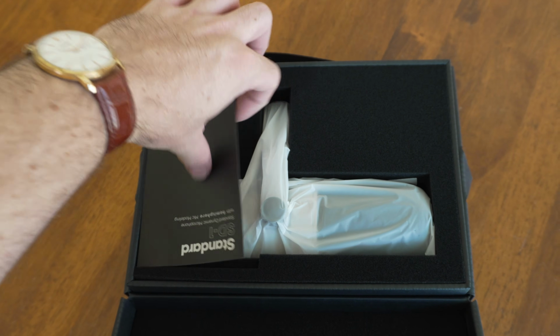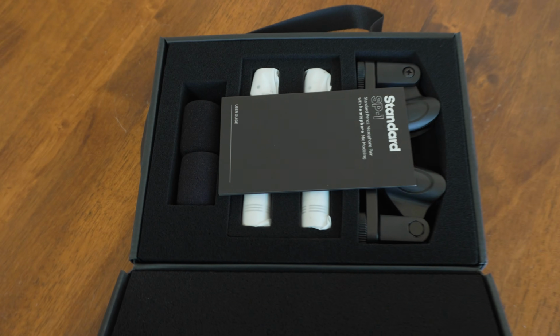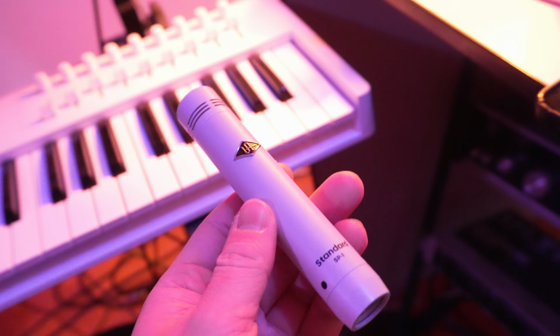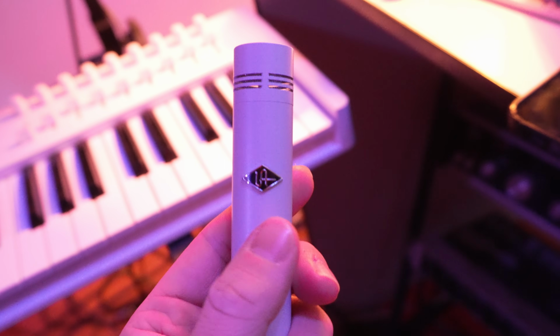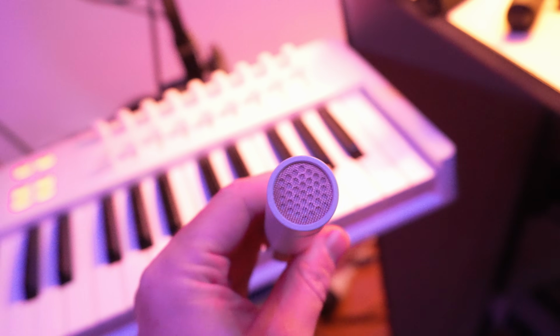So this microphone here, the SD-1, is part of Universal Audio's range of modeling microphones. I've been lucky enough to be trialing out the SD-1 and the SP-1, so the dynamic and then the pencil mics by Universal Audio, and they've both been fantastic. Hemisphere is Universal Audio's modeling software, and it works with all the Apollo interfaces, so basically you can run it in real time. Interestingly enough, you don't have to have an Apollo interface to actually use it. You can run it natively via Spark.